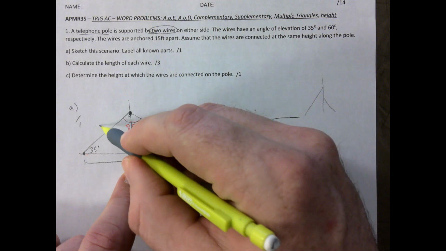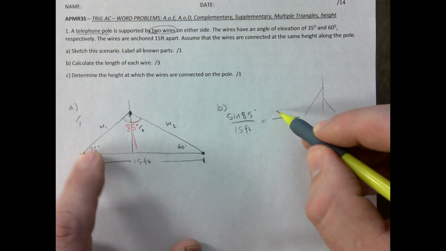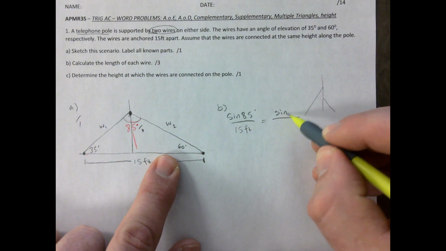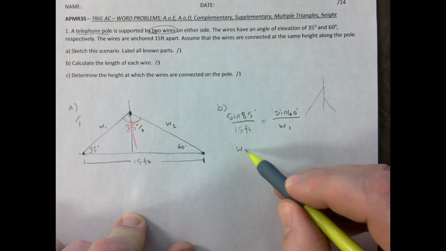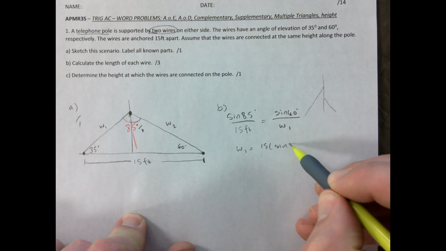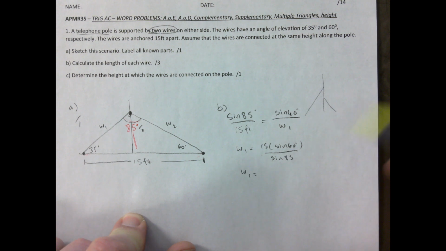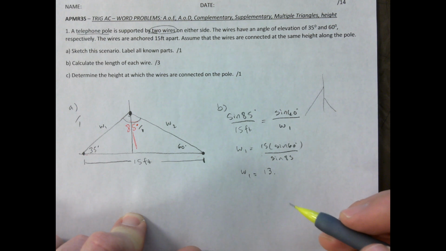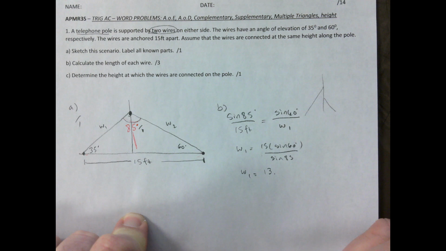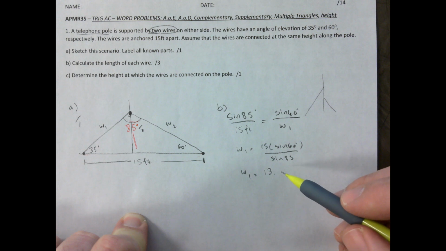You can call this wire 1, wire 2, or X, Y, whatever you want to do. If I'm trying to find wire 1, I'd have to go sine of 60 over wire 1. And wire 1 would be 15 times sine of 60 divided by sine of 85. Wire 1 is 13.04.